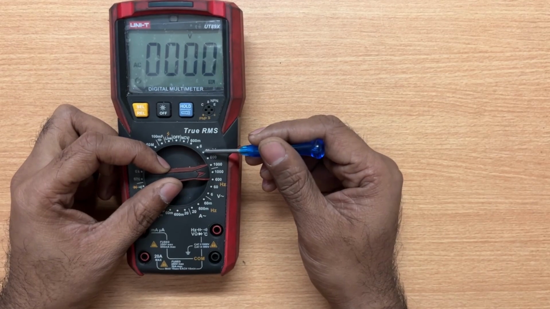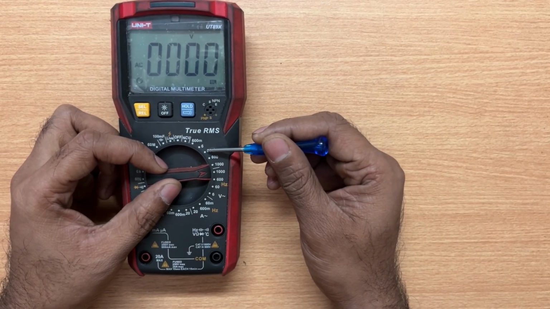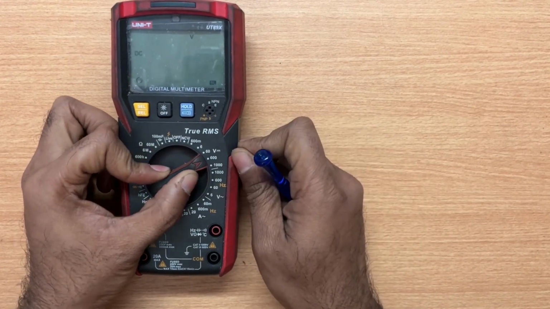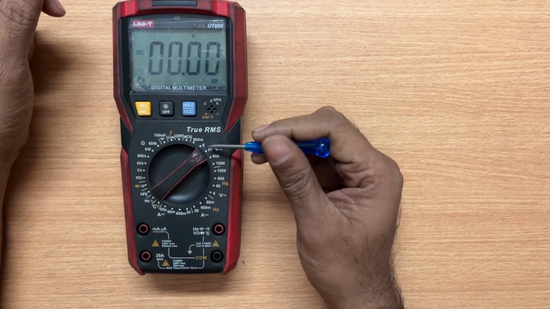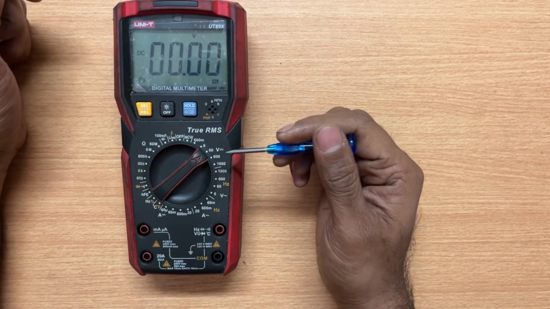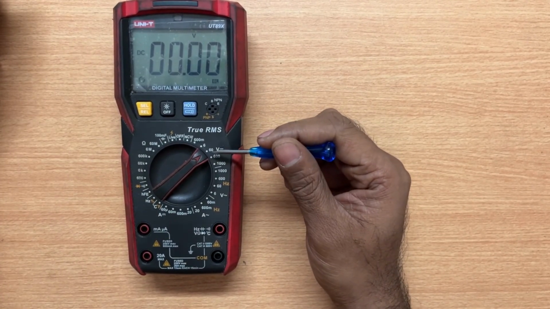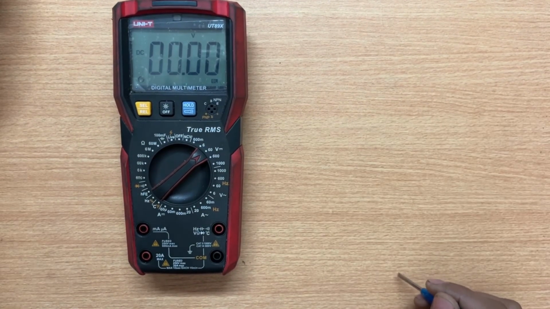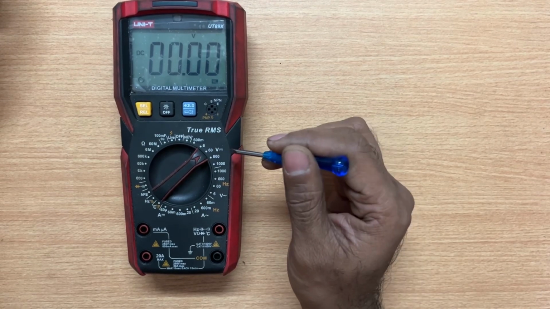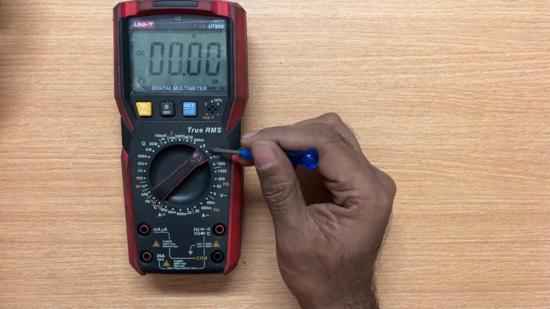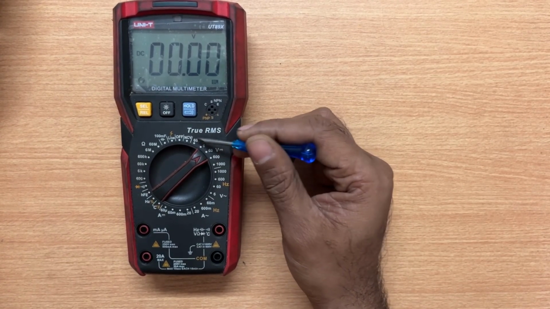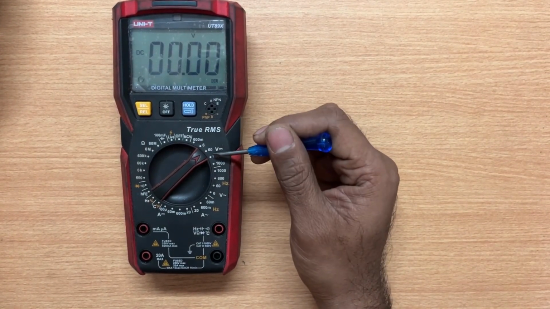So if you want to measure 24 volt DC, the highest reading which you will select is 60, because if you select 6, 24 is not lying in between. So you have to select 60, so that up to 60 it will measure the DC voltage. If you want to measure higher, you can select these knobs. So this is the DC part.